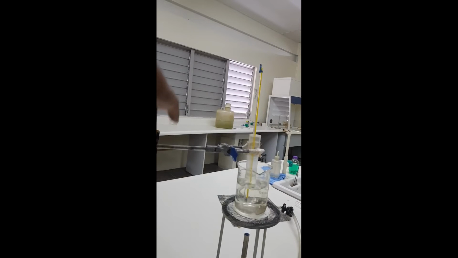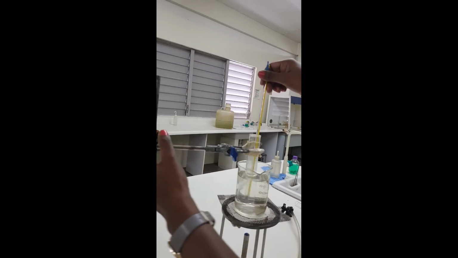It shouldn't take much heating for that to dissolve. Top back up the water bath. And that seems good there.